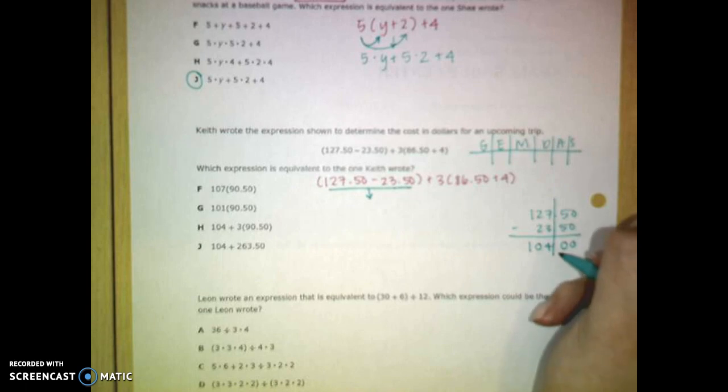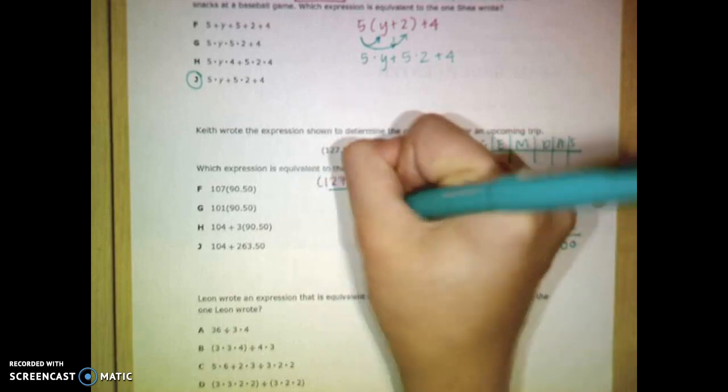My decimal in my answer lines up perfectly with the decimals in my numbers. So I get 104. Those zeros can kind of go away because they don't add any value to my number, right? So like 104 with 0 hundredths is the same as 104.